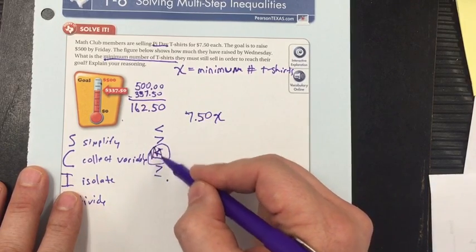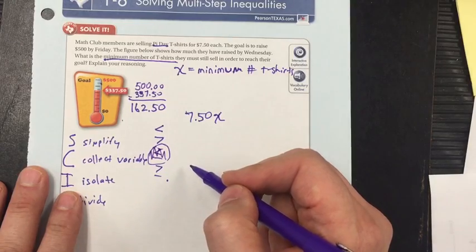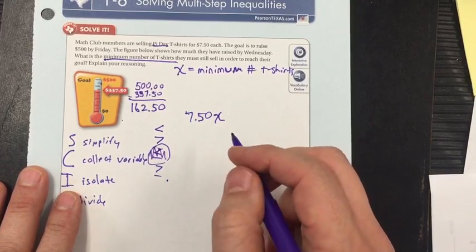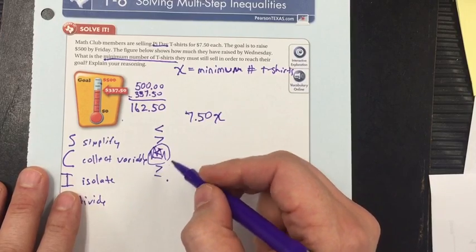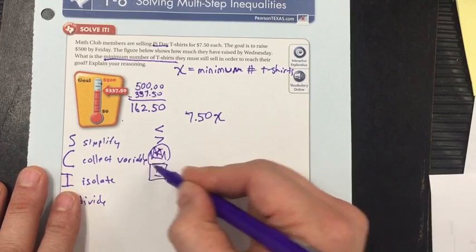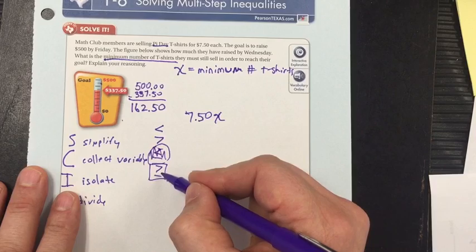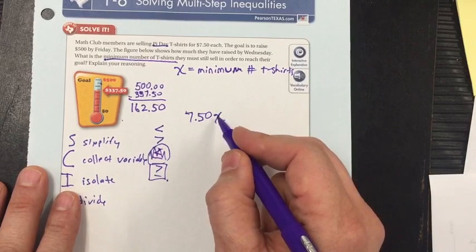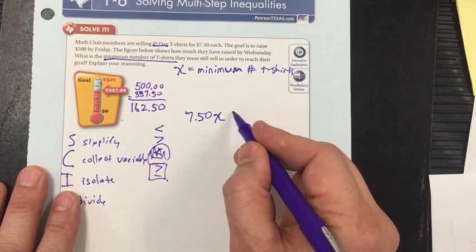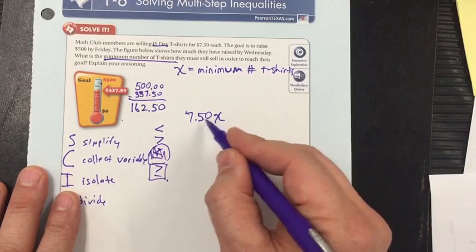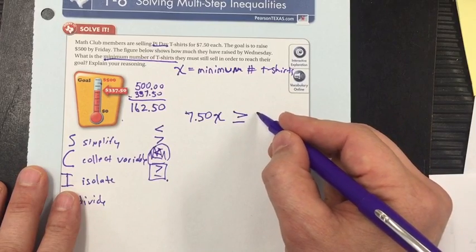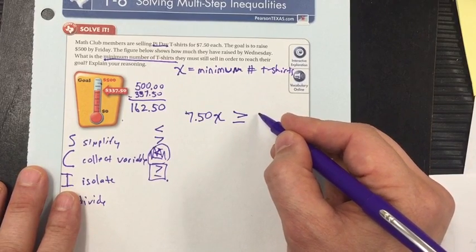So actually it's not that one. It's going to have to be one of the greater thans. What if we make exactly our goal of $500? Is that okay? It is. So the equal part's okay. So it can be greater than, it can also be equal to. So $7.50 times the number of T-shirts needs to be greater than or equal to $162.50.